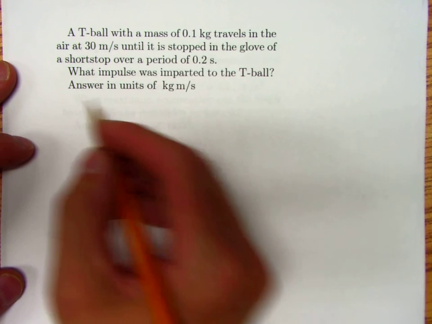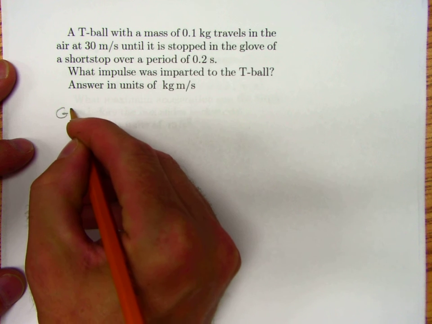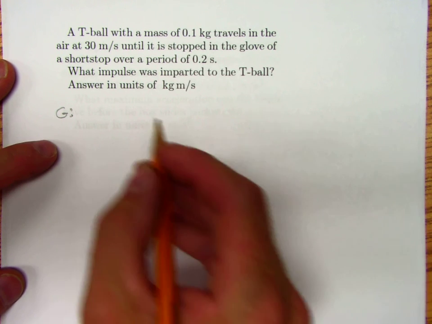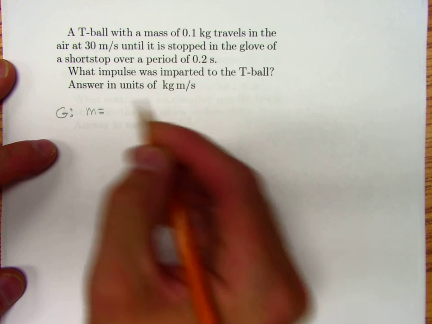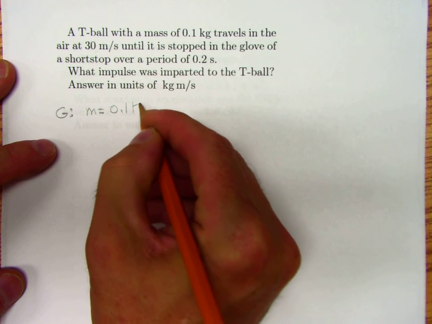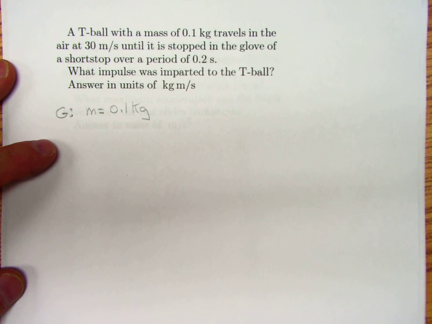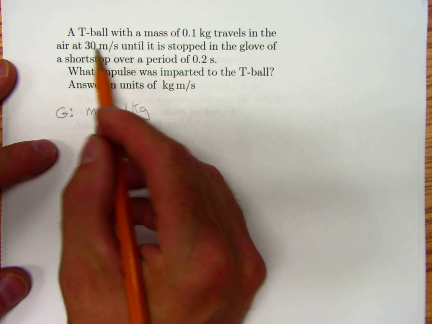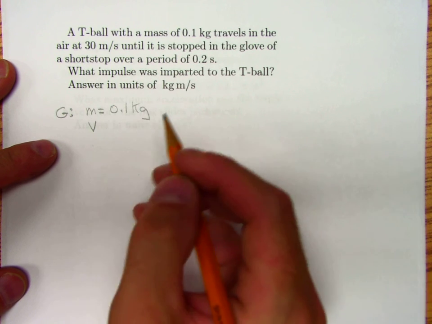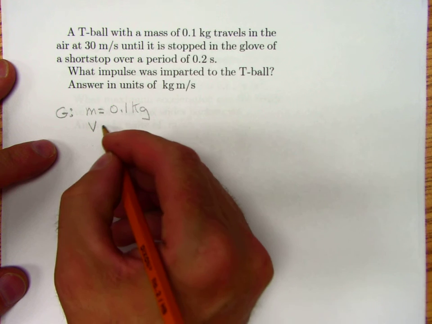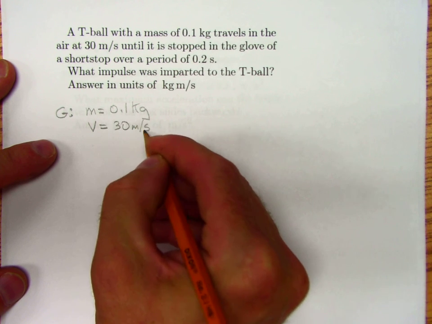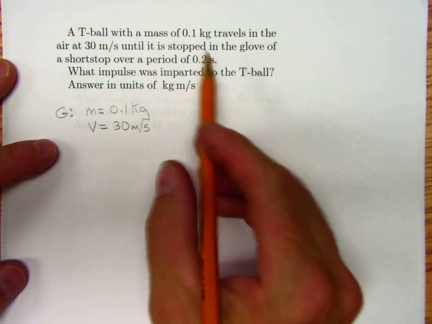Okay, so we have our givens, and we've read the problem, so we're going to go ahead and reread it. A T-ball with a mass of 0.1 kilograms travels in the air at 30 meters per second. This is a speed or velocity because it's meters per second. So we're going to call that V, and that's equal to 30 meters per second until it's stopped.